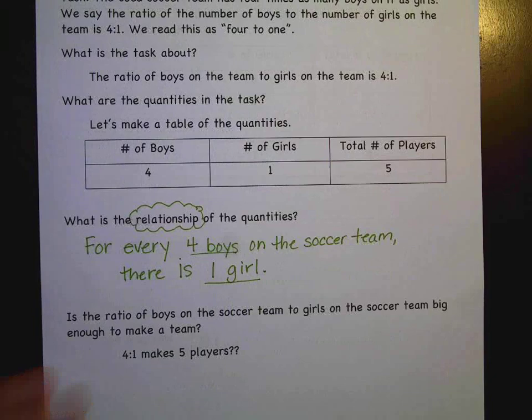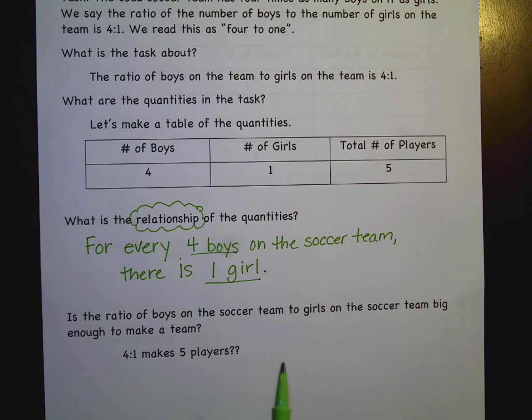Okay? So is the ratio of boys on the soccer team to girls on the soccer team big enough to make a team? So we have 4 boys for every 1 girl makes 5 players. So the question is, is that big enough?